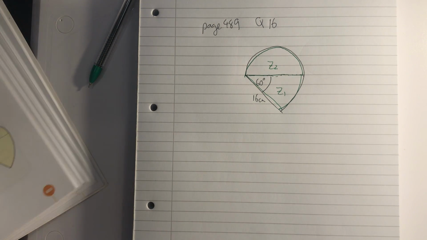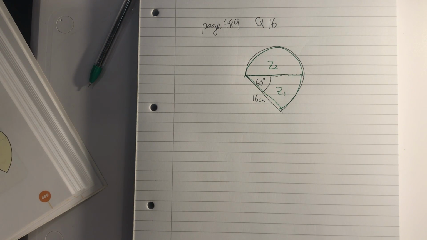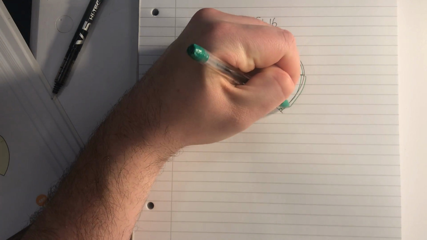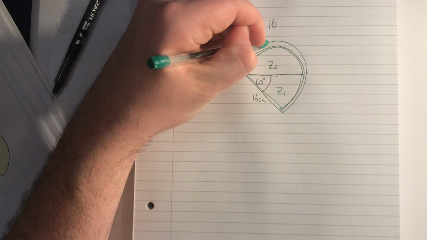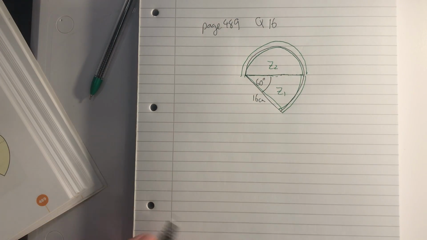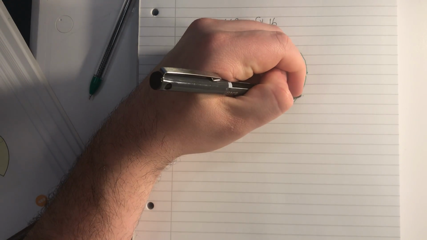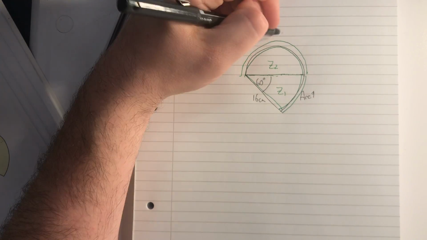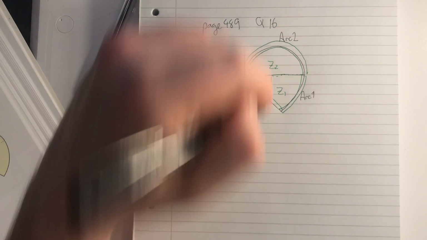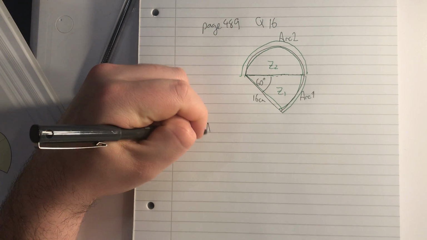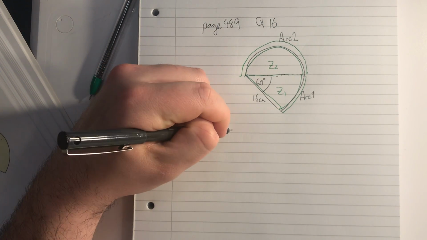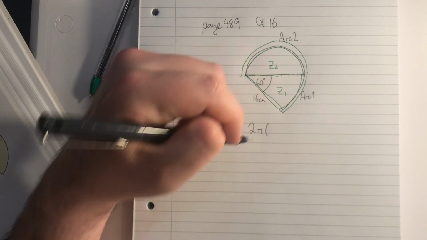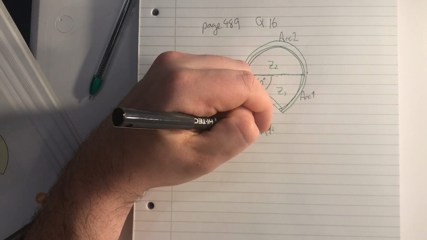So we're asked first of all to find the perimeter of the shape. To find the perimeter, I need to work out this arc, and then I need to work out this arc. Let's call that arc 1 and then arc 2 up here. So arc 1 is equal to 2 times pi by the radius, which is 16.